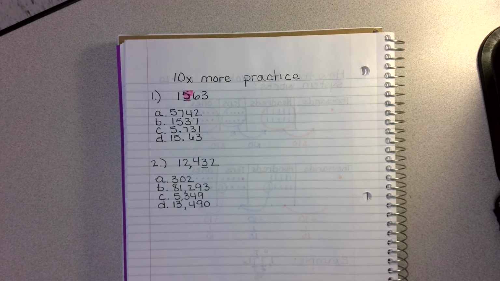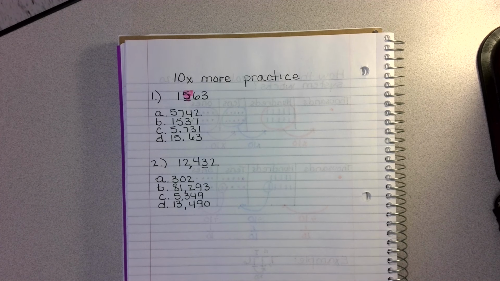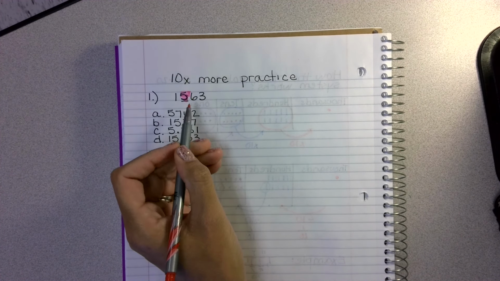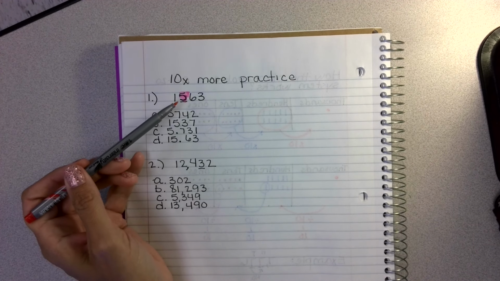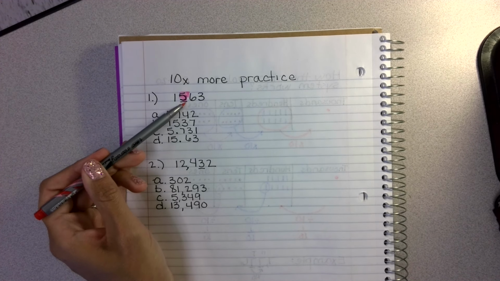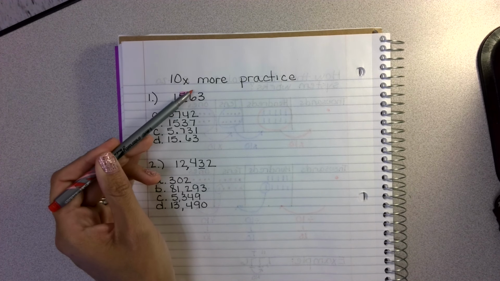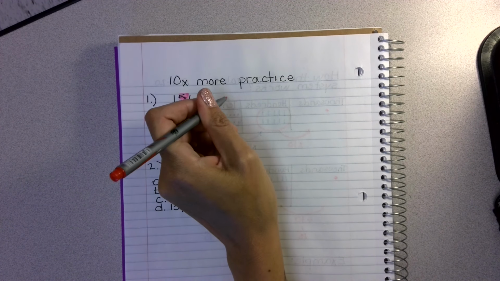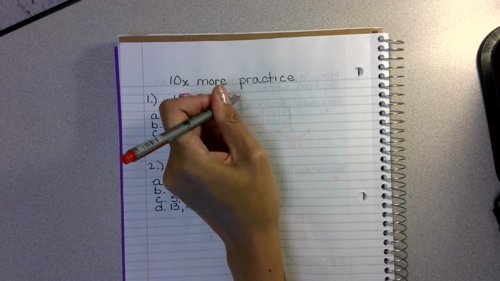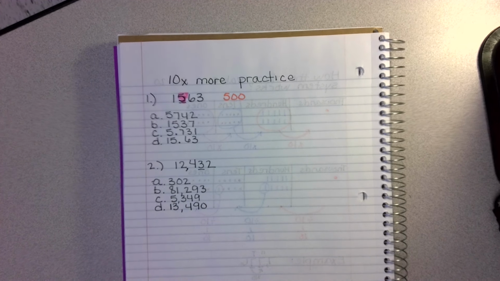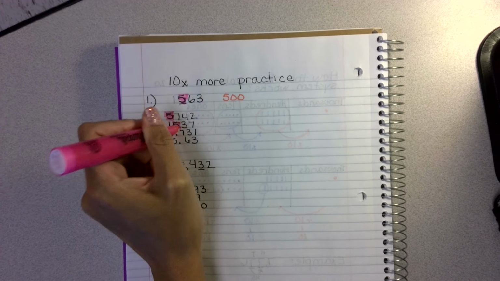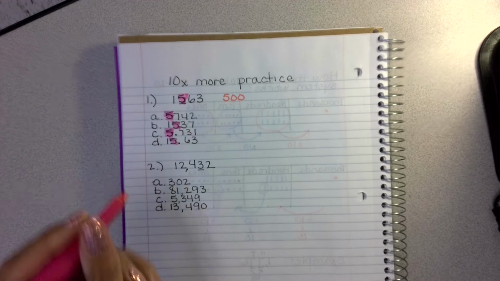Okay? So you're comparing the values. So you need to know what the value is first. So what is the value of that 5? And this we talked about last week, the value of the underlined digit. First, you need to think, okay, what place is this 5 in? So if this is my ones, tens, hundreds, it's in my hundreds. So that 5 is worth 500.